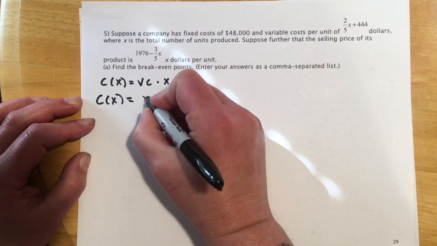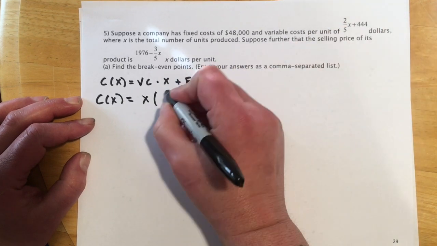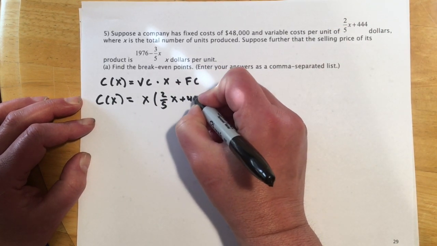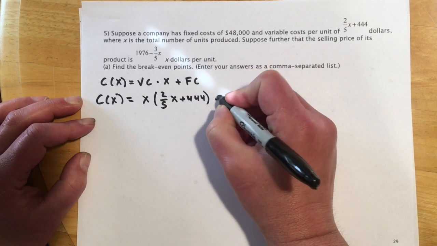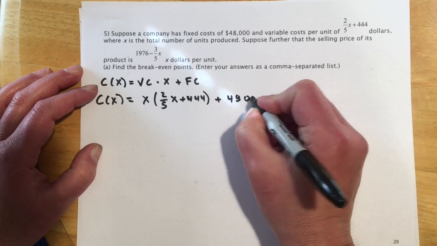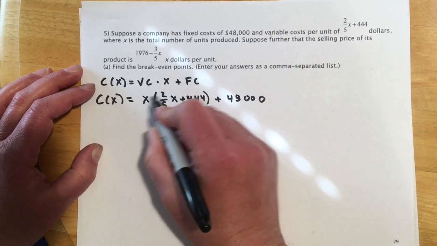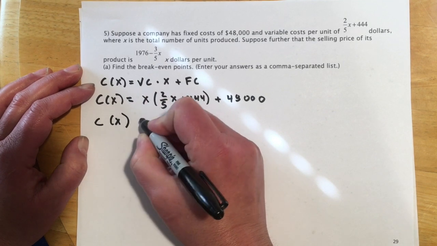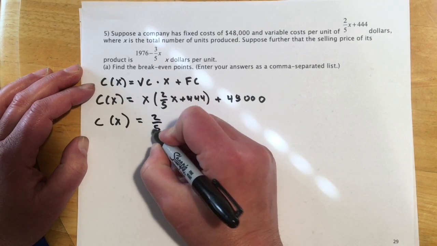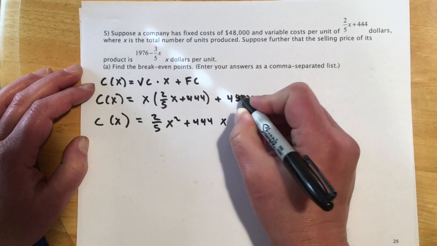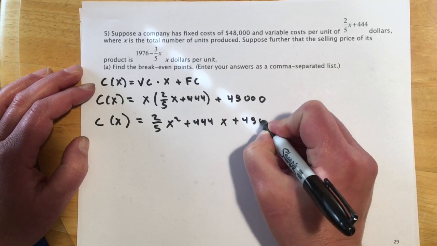So our variable cost is going to be x times 2/5 x plus 444. And then that's going to be plus 48,000. And then distributing that through, I get a cost function of 2/5 x squared plus 444x plus the 48,000.